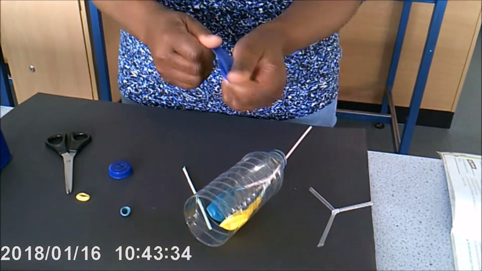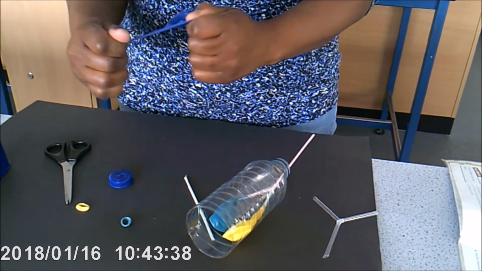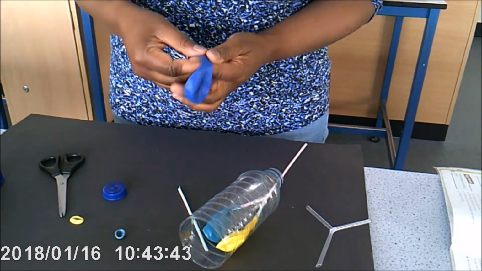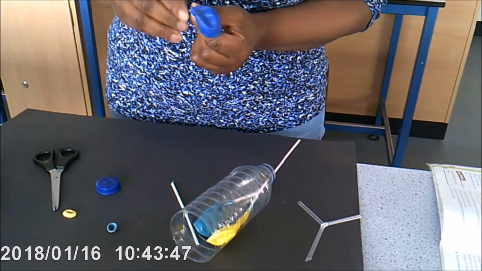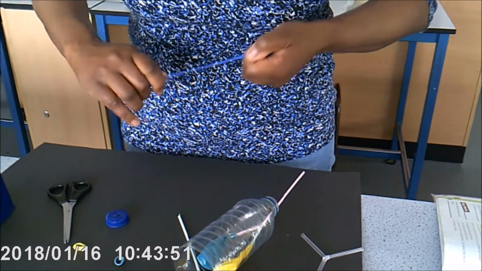Now, I'm just going to suggest just stretch your balloon a little bit and then tie the end and then pull it down.